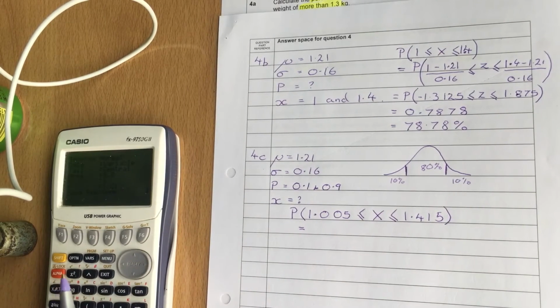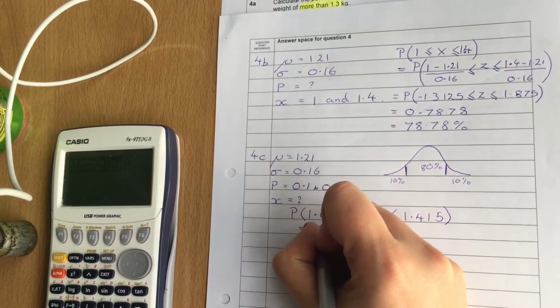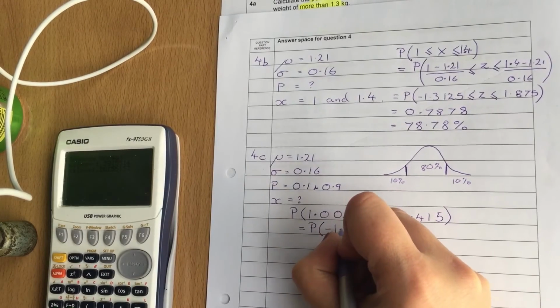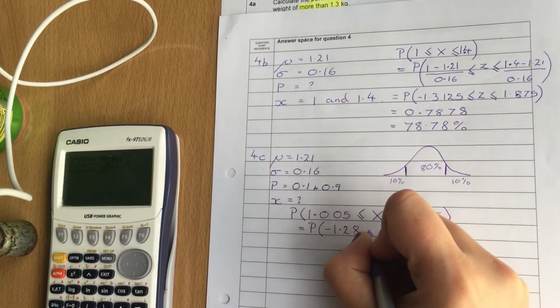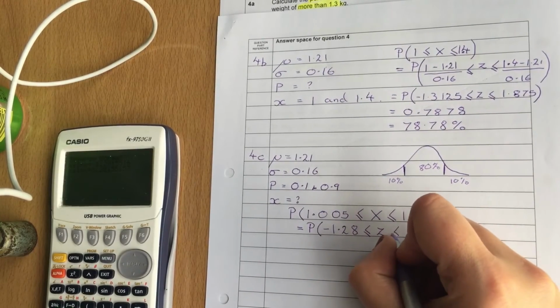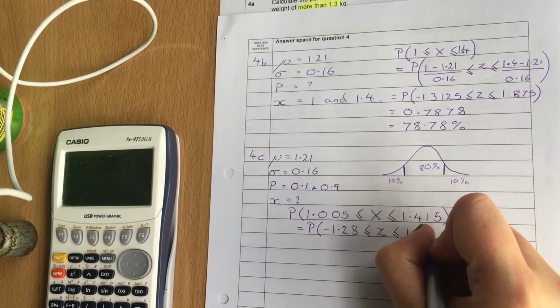We also, if we want to find our Z values, what we can do is change our standard deviation to 1 and our mean to 0. At that point, we can do the probability for Z, which is minus 1.28 is less than or equal to Z is less than or equal to 1.28.